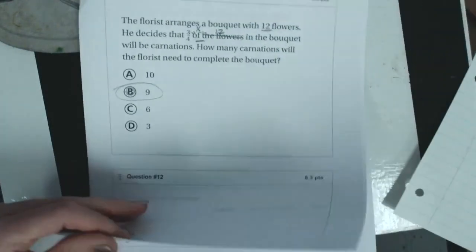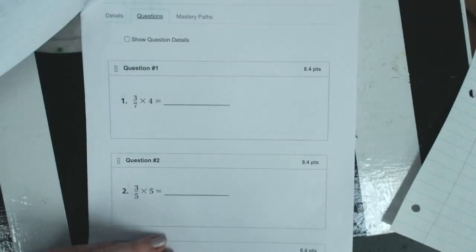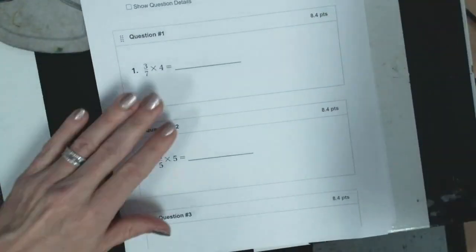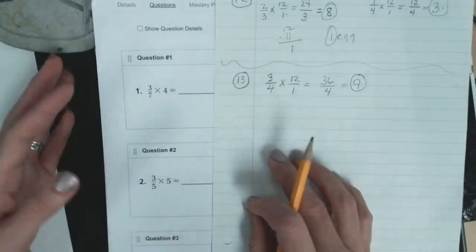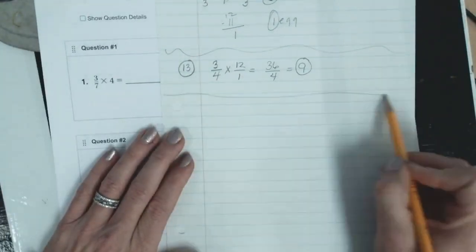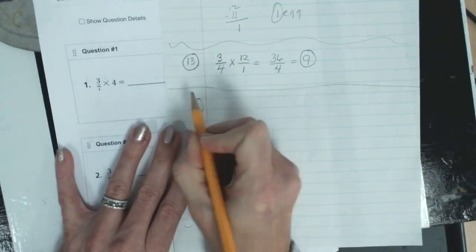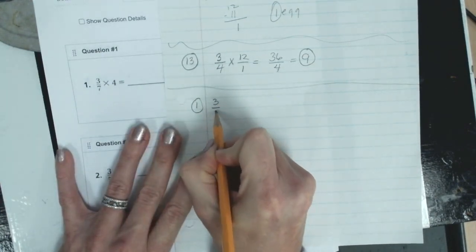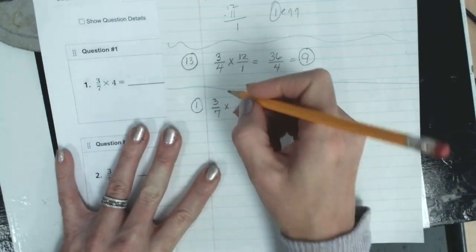Okay. I want to see if I have one that we have to do a simplify on. I didn't realize all these are going to end up. Let's jump up to number 1. I think you're going to have a mixed number as an answer for number 1. I hope. All right, let's see. So let's go through this algorithm for number 1. So number 1 is 3/7 times 4. So 3/7 times, and I'm going to write 4 as 4 over 1.